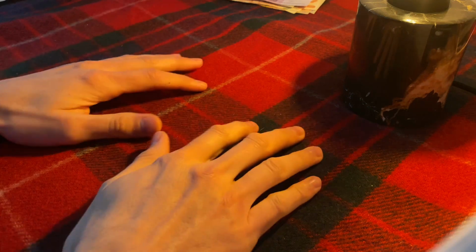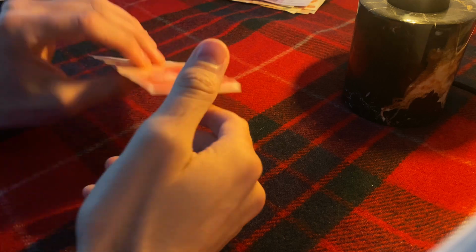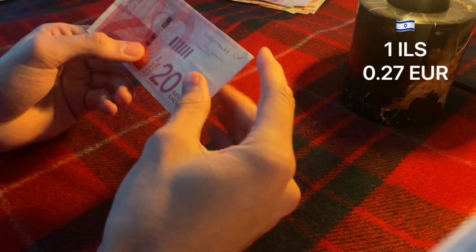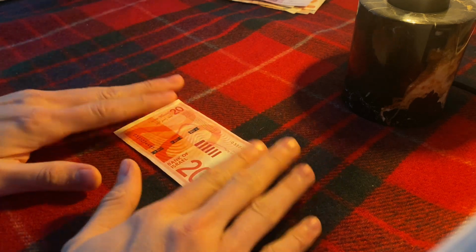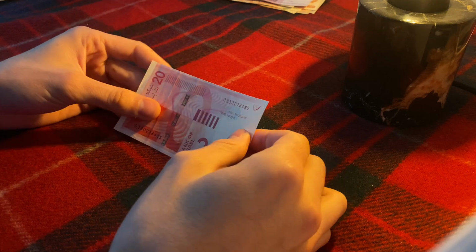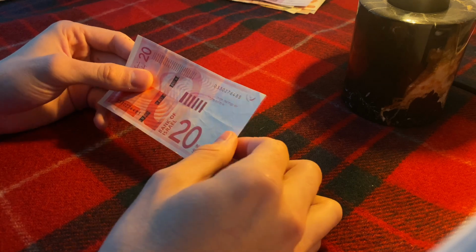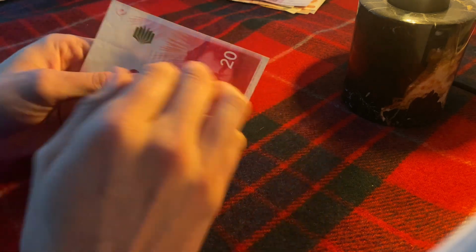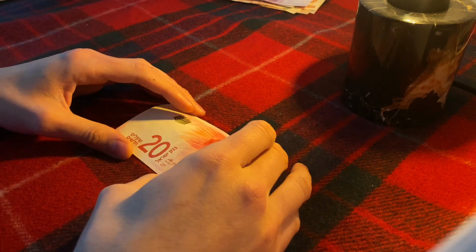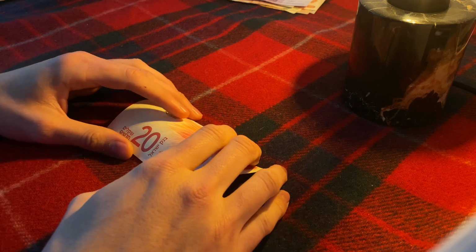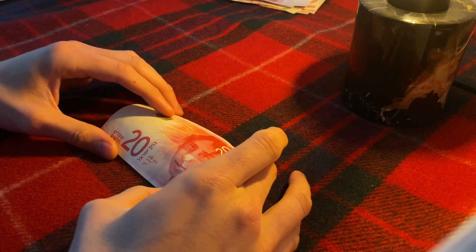Okay, so we have finished with the European banknotes. Now let's see some from the Middle East and Asia, and I only have 2 currencies. One is these 20 Israeli New Shekels, which is the official currency in, of course, Israel and also the Palestinian territories of the West Bank and the Gaza Strip.